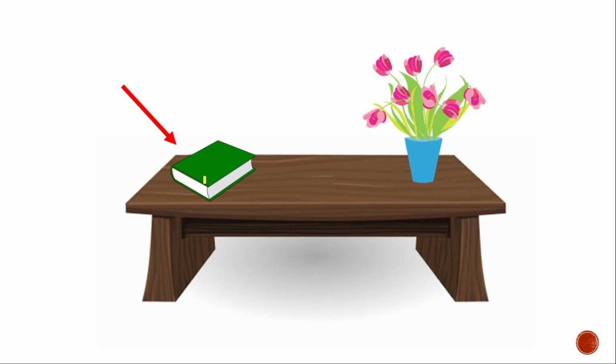rest. And how did we say that its position is of rest? Basically, it's because this book is not changing its position with respect to this table or the ground or this vase, which are its immediate surrounding. And that is how we can say that the book is at rest.